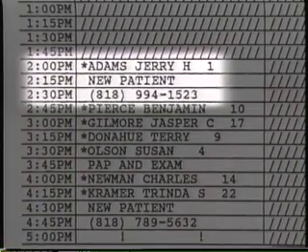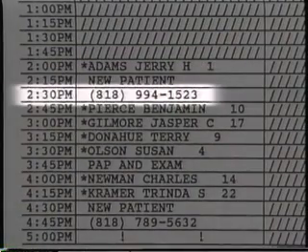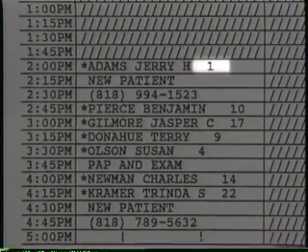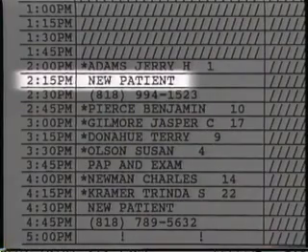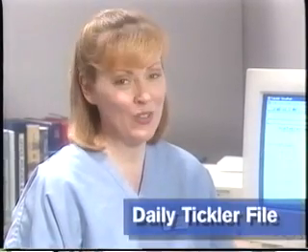For each patient, I enter the name, telephone number, a numerical code for what the doctor will be doing, and a short note about the purpose of the visit. The appointment software records each patient's appointment in the daily calendar, in the patient's computerized medical record, and in a daily tickler file so that I can call and remind the patient the day before the appointment.